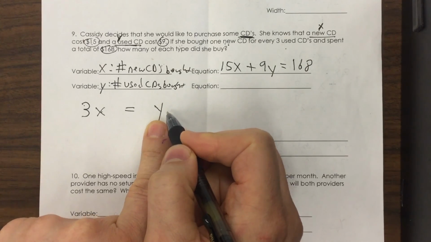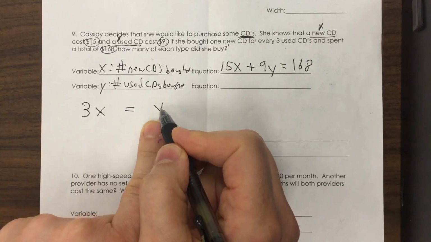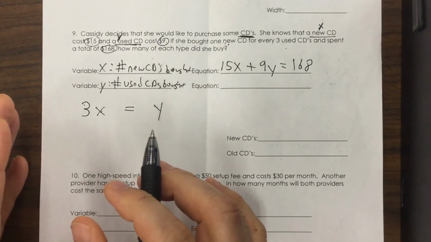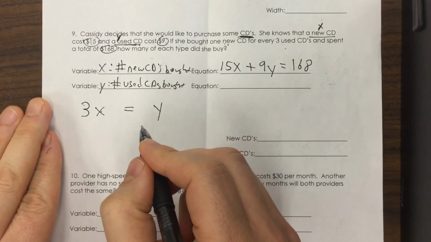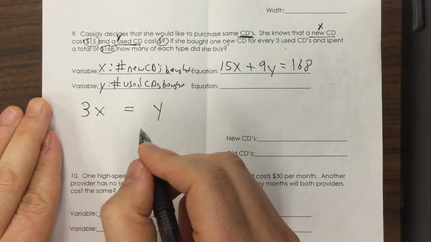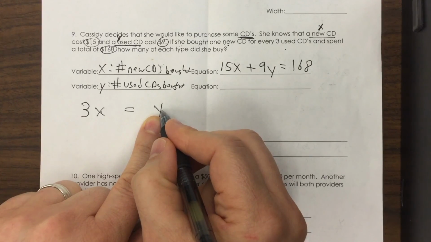Does that make more sense? Let me plug in a number. Let's make a friendly number, 6. Say she bought 6 used ones. How many new ones did she buy?